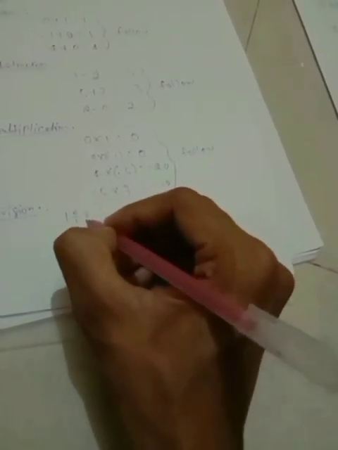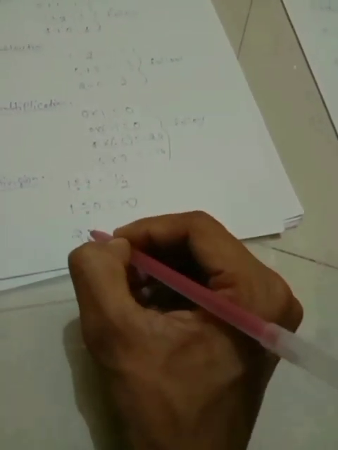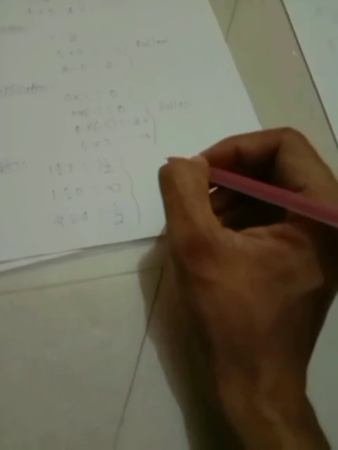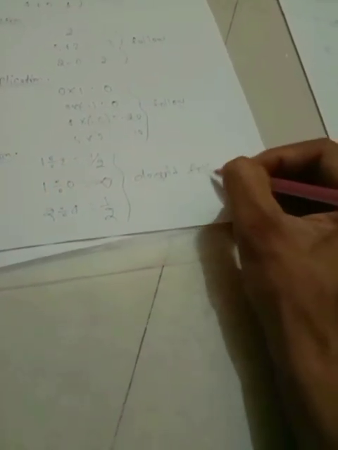Fourth one is division. If you divide 1 upon 2, then you will get 1 upon 2, which is not an integer. If you divide 1 by 0, then you will get infinity. 2 divided upon 4, then you will get 1 upon 2. It means if you divide two integers, then it is not necessary that you will only get an integer number in the result. So we can say that integers don't follow closure property under the division operation. Yes sir, no?